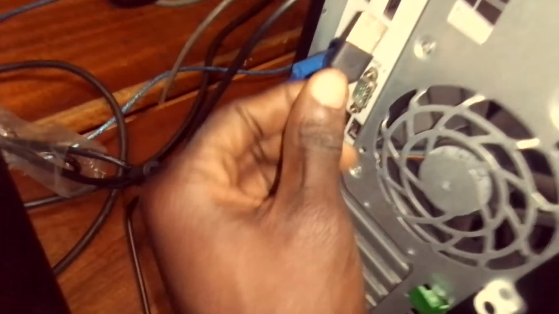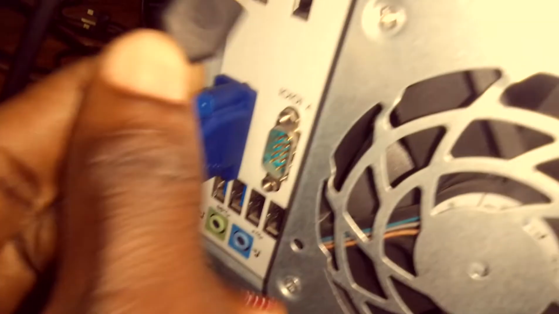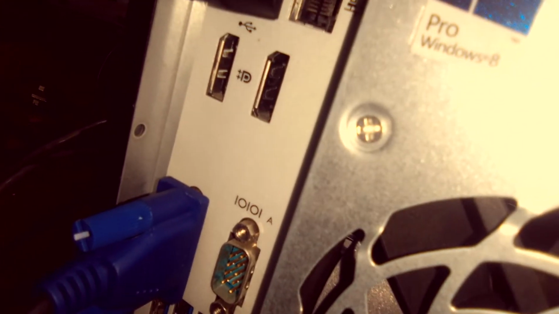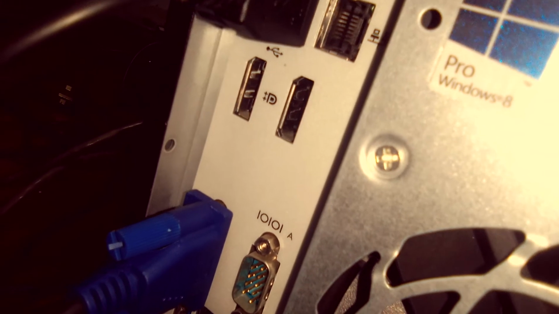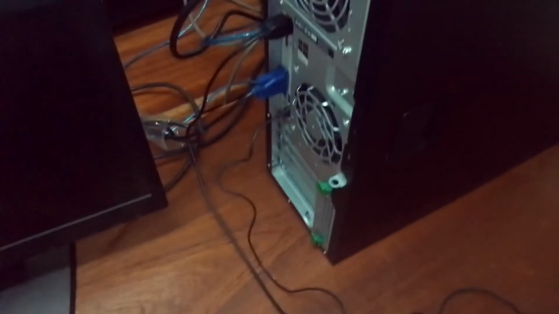Again, this is my mouse. You connect it over here to this other USB port, depending on the mouse, otherwise the PS2. So you connect them to this port. In my case, these are USB ports. So you connect it to the USB back here. So that's some of the input devices. You have other input devices like scanners and other items.